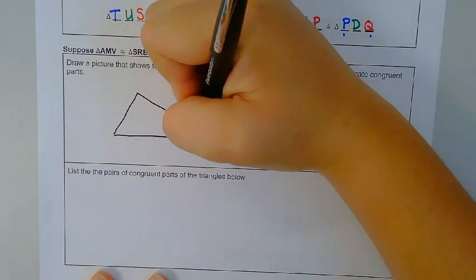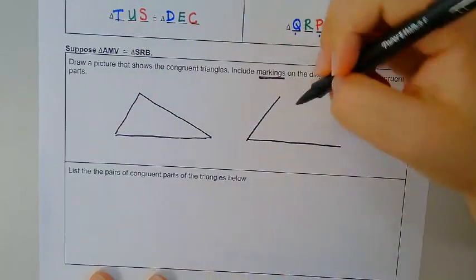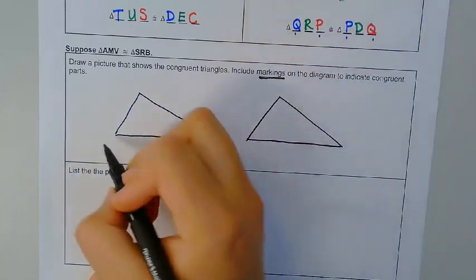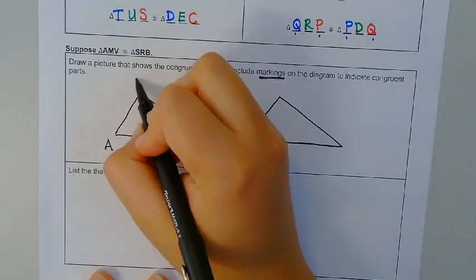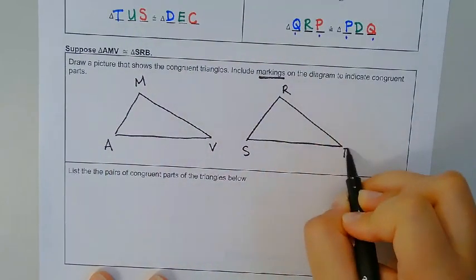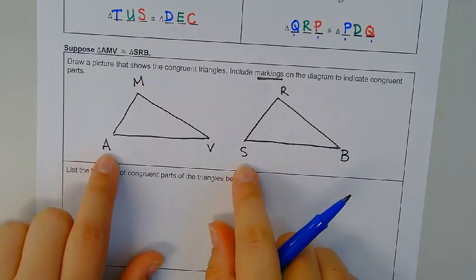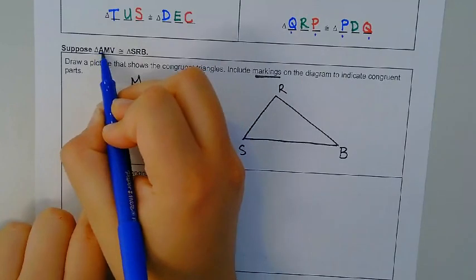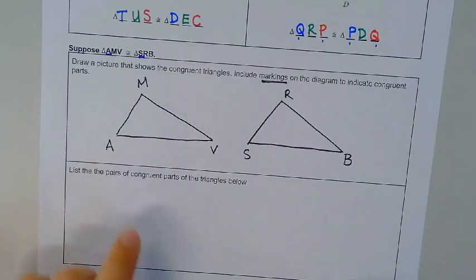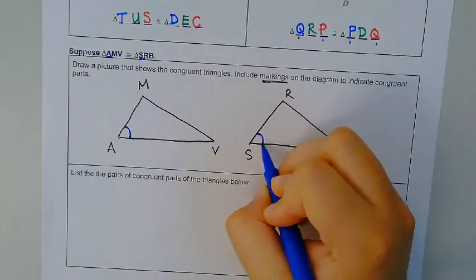Any two triangles. They might not look too congruent, but I want them to look relatively the same. Okay, and this is triangle AMV and triangle SRB. So let's mark these triangles up to show that they're congruent and what their corresponding sides are. So we can start with angle A and angle S. Since those both come first here, I know that those are going to be my corresponding angles. So we can show that with one tick mark.